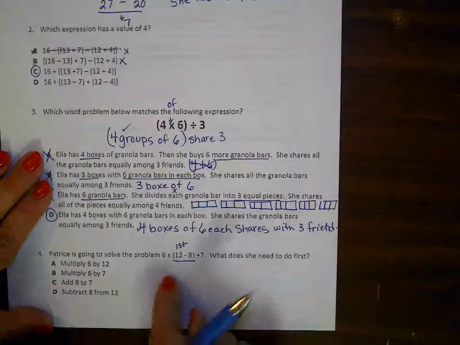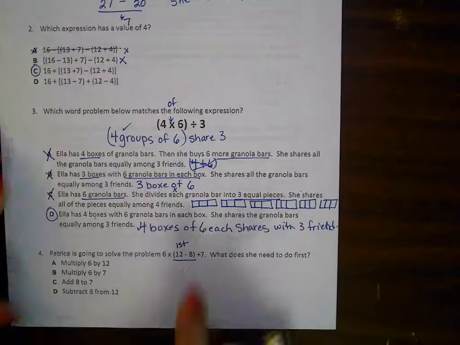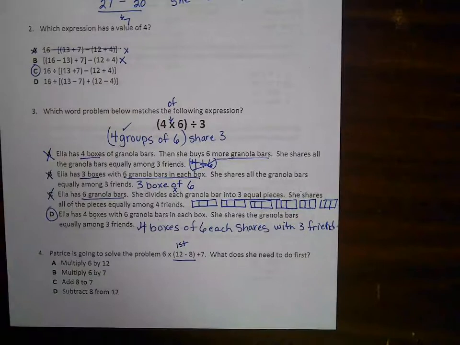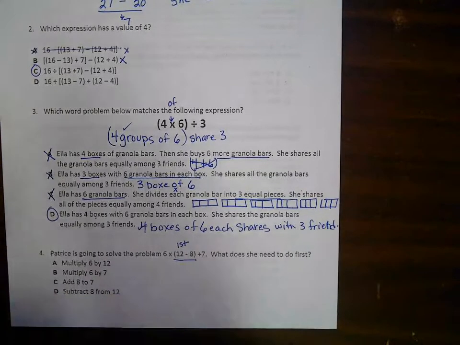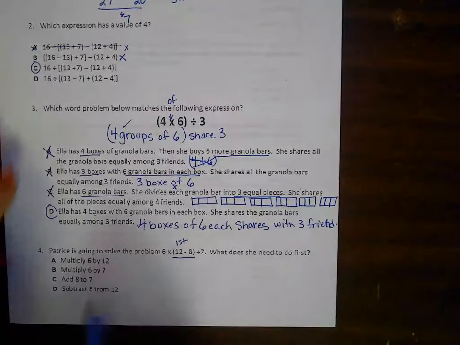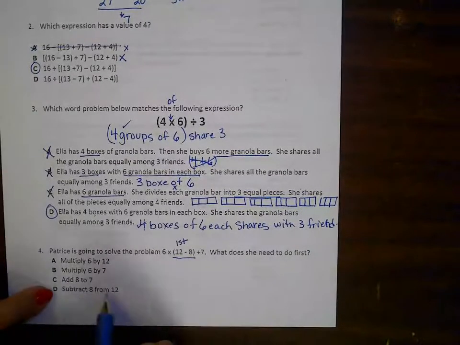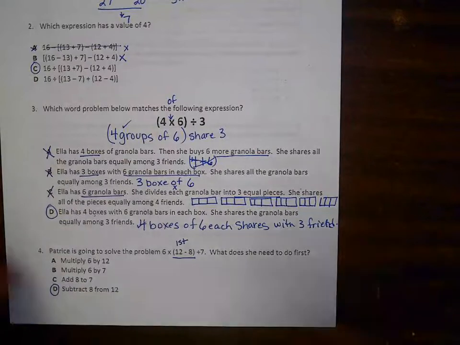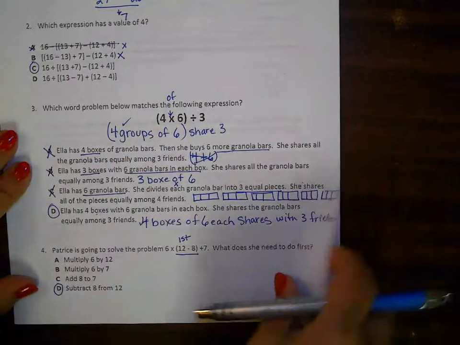Always get in the habit of underlining the operation you will do, even in the groups, and putting first on there, or second and third step, because you're going to see questions like this from here on out on the process, not just the answer. So what does she need to do first? Well, she needs to subtract 8 from 12. There we go. All right, let's move on to the next one.